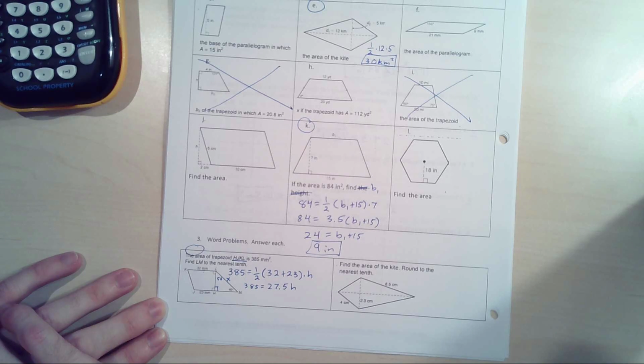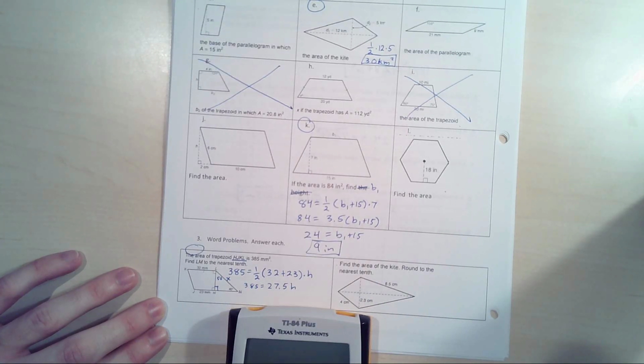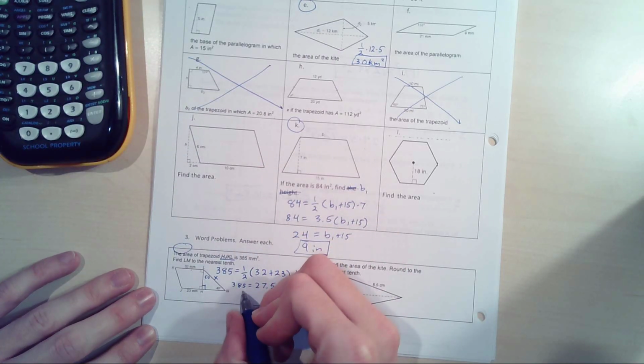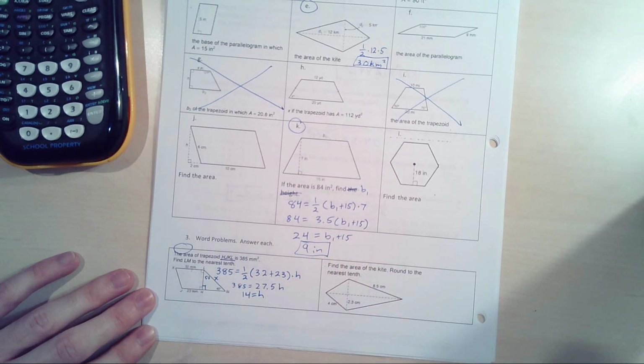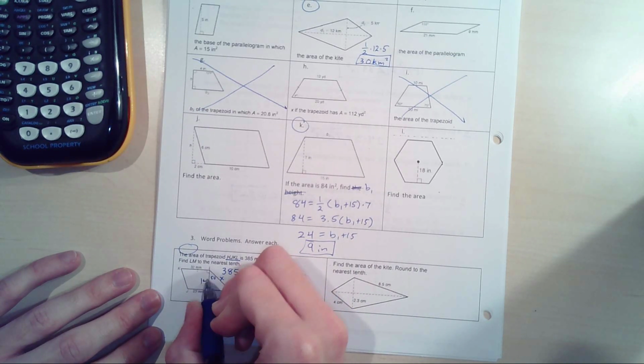Not too bad. After that, I'm going to divide both sides by 27.5. And I'm pretty good at math, but I'm going to go for a calculator on this guy. So we got 385 divided by 27.5. Boom. That gives you a nice little 14 for that height. But that is not the end of the question. So the question asks for this letter x right here, LM to the nearest tenth. So we figured out that this was 14.